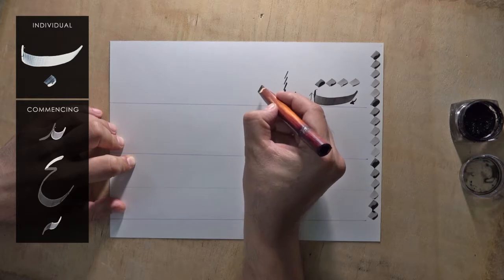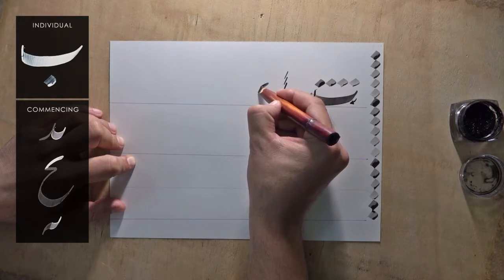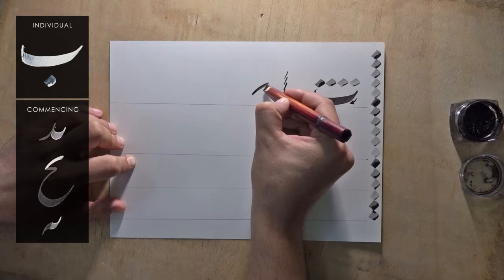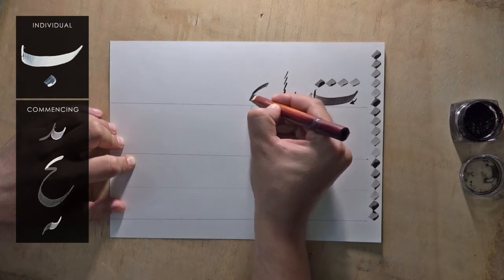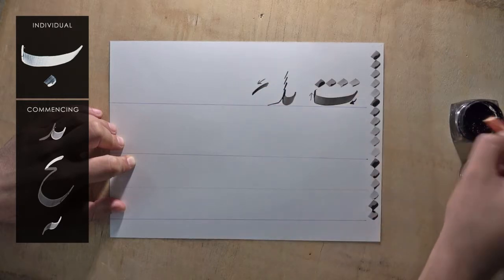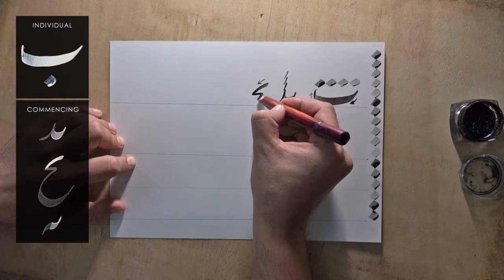Okay, here is another condition of the letter ba if we connect with the letter jim. Then we start off with the tip of the qalam moving diagonally precisely half qalam and move like this. And then from here we will start building the letter jim.